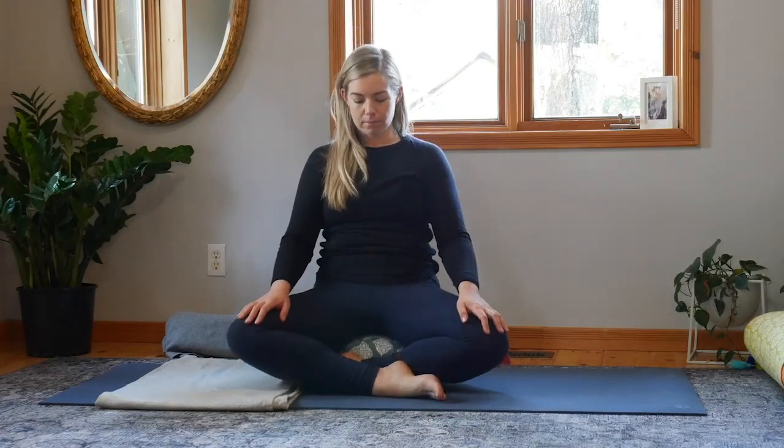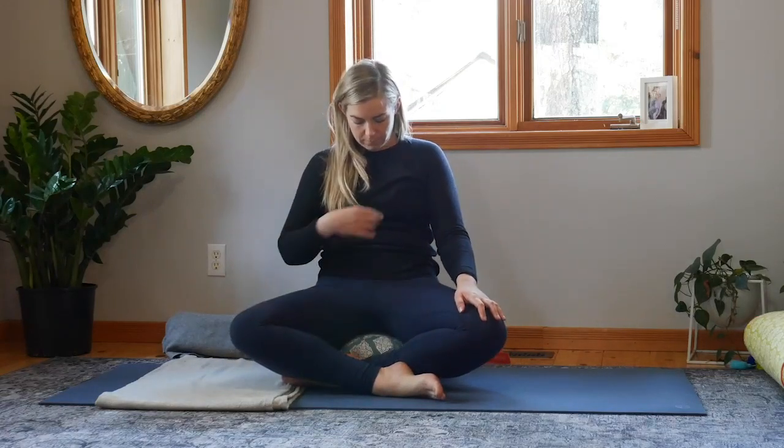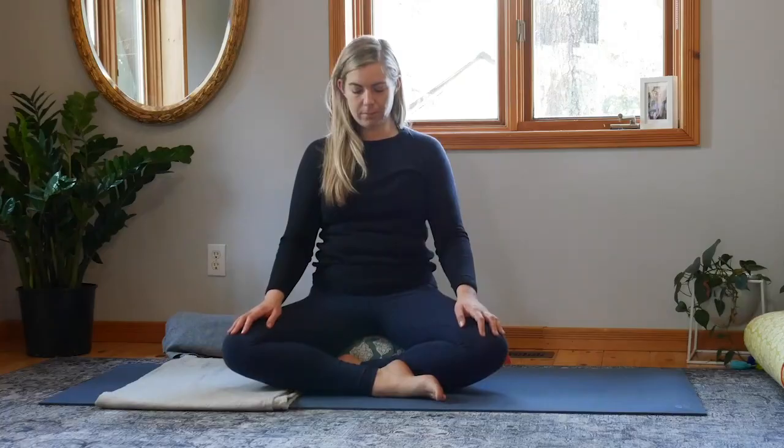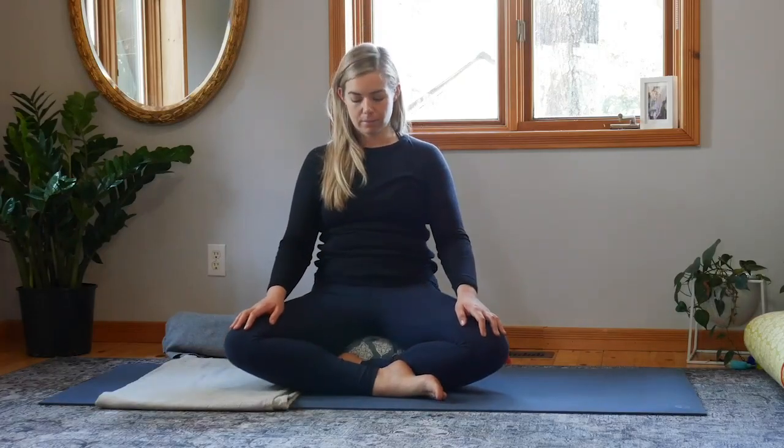Spine rounds back, pelvis points forward. Spine rolls forward, tailbone points back. So do this a few times. And then pause, sitting upright.